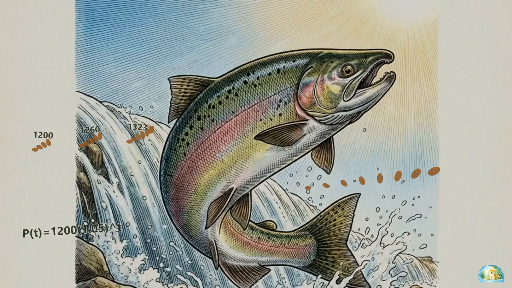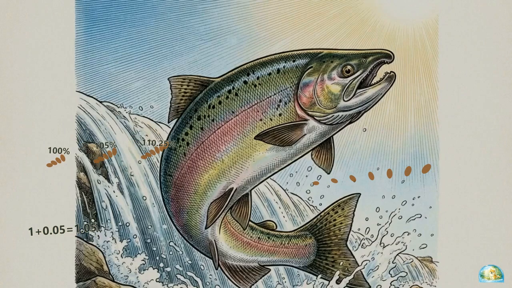Let's look at this population model for a group of fish. P of t equals 1200 times 1.05 to the power of t. The coefficient, 1200, is our starting value at time 0, representing the population at the beginning. The base of the exponent, 1.05, is our growth factor. This is the number we multiply by for every step forward in time.